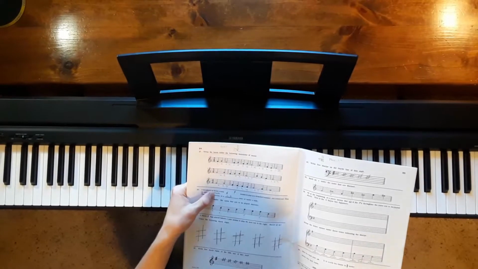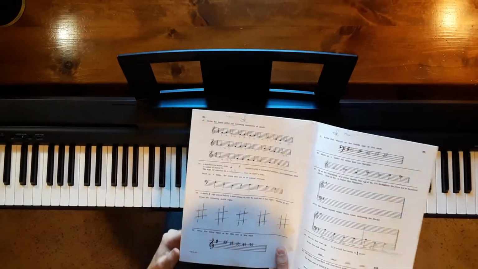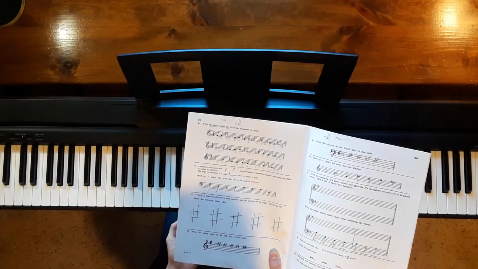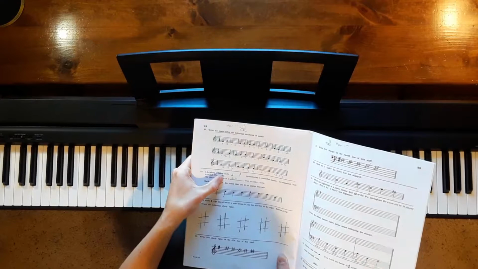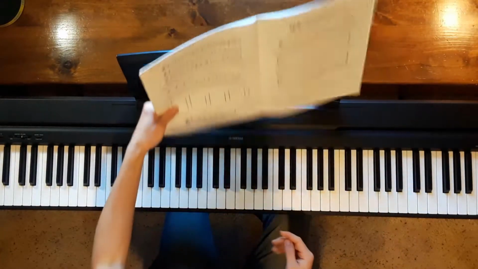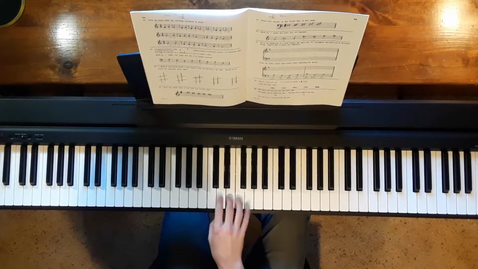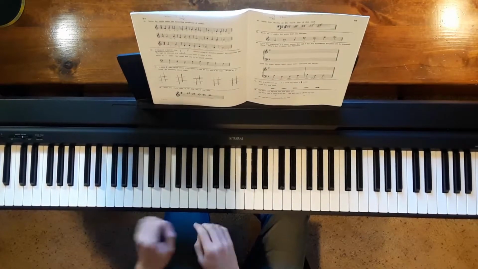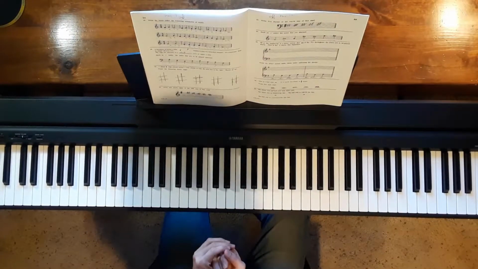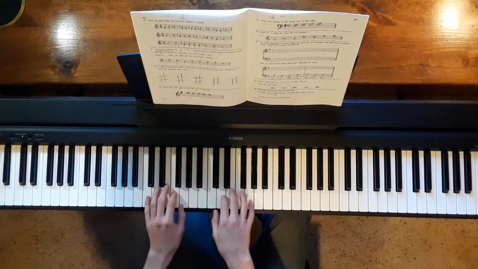A dot above or below a note, which is indicated like this, means to play in a detached manner, not connected. This is called a staccato. The sign for staccato is a dot over a note. So a staccato sounds like this. It means played in a detached manner. So I'm going to play Mary Had a Little Lamb staccato. 1, 2, 3, 4.